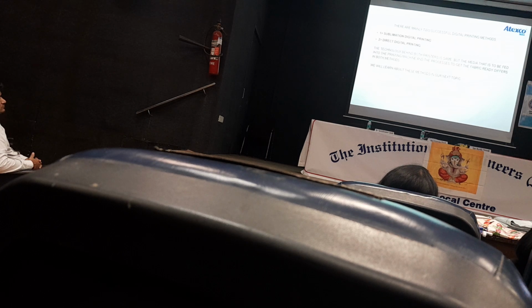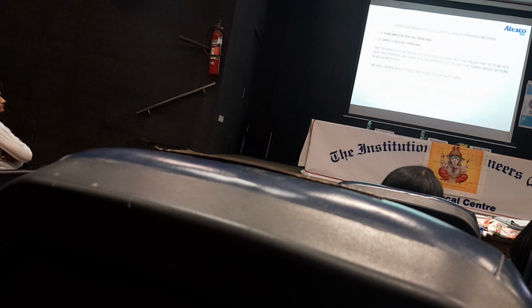The technology behind both printers is the same, but the media that is to be fed into the printing machine and the process to get the fabric ready differ in both. In sublimation printing, we use coated paper.